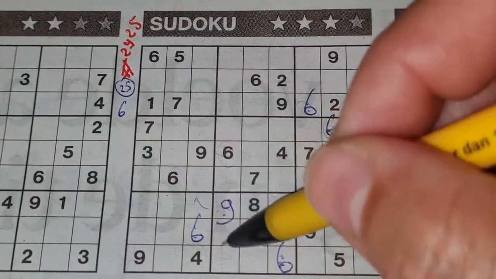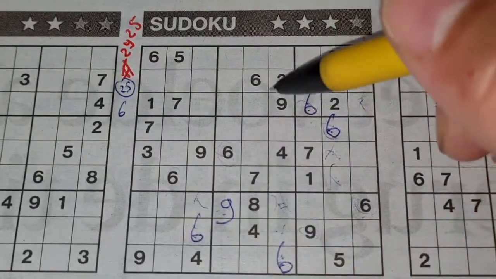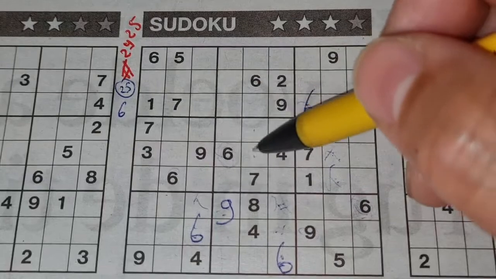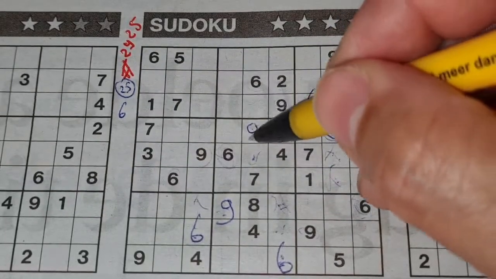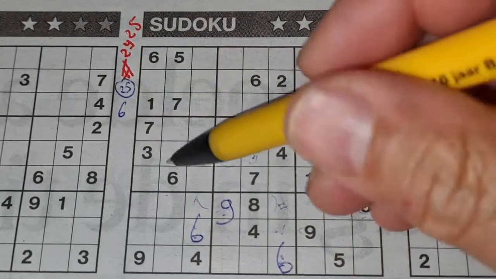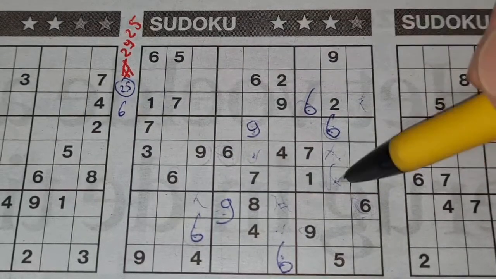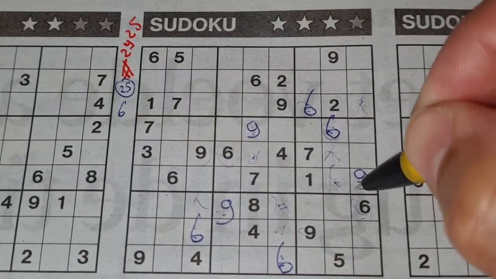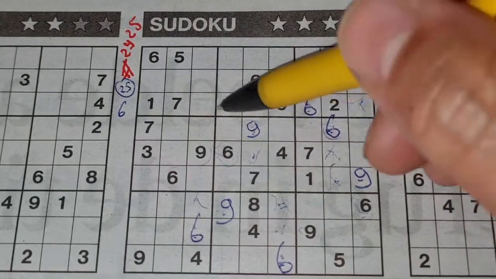9 should be there. 9 in this column, 9 in that column. So the column between, the middle column, the only 2 places for the 9 are here or there. We see there 9, no 9 there. 9 should be there. 9 in this row, 9 in the middle row. So in the row below, the only 2 places for the 9 are here or there. We see there 9, no 9 there. 9 should be there.